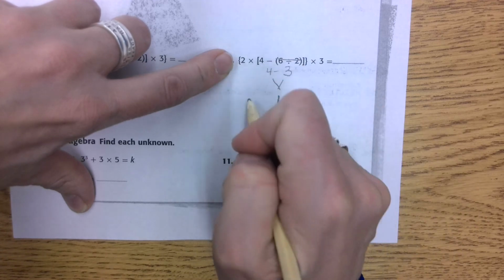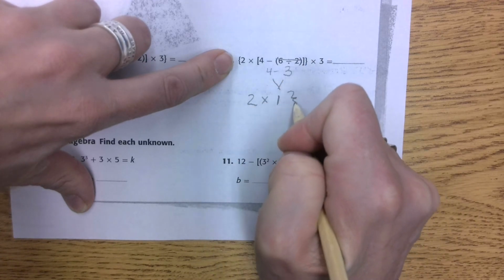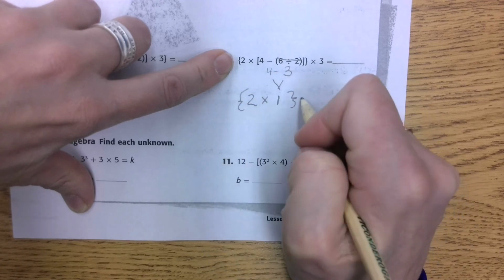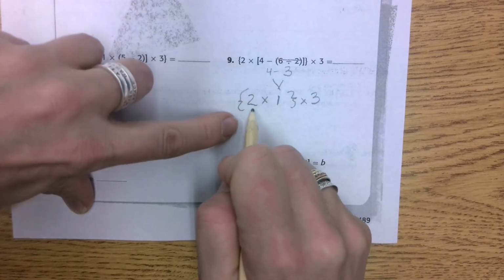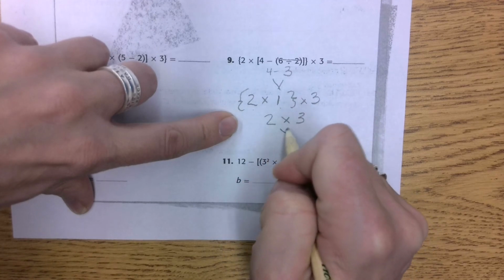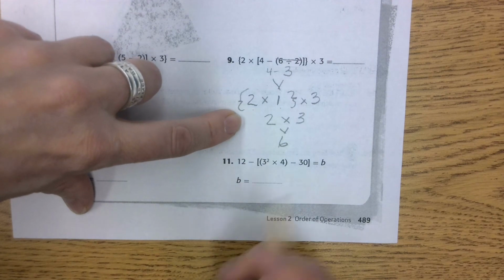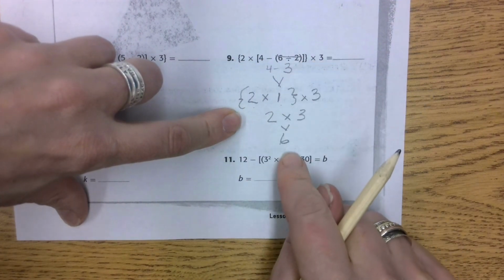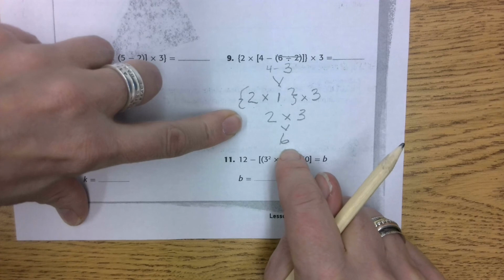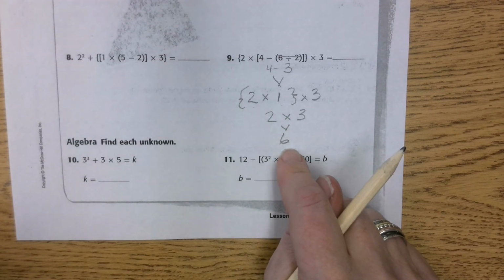Now I'm going to go to the brace. Now I have 2 times 1, and this was still in a brace, and this is still in a brace, and I still have times 3 here. So 2 times 1 is 2, times 3 is 6. Kind of crazy how that big mess can end up looking like this. Isn't that weird? Okay, now it's really, really important that you guys understand this. So I'm going to do one more.